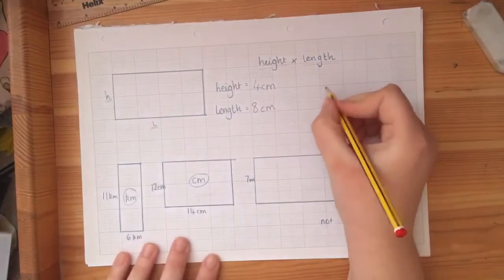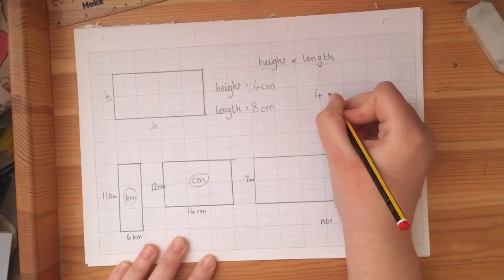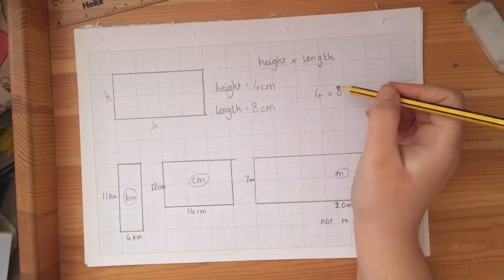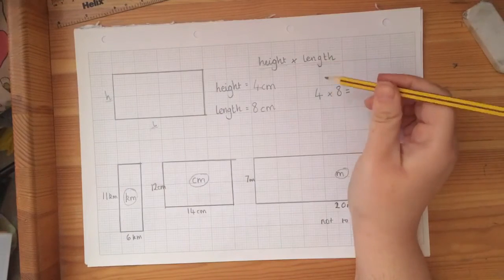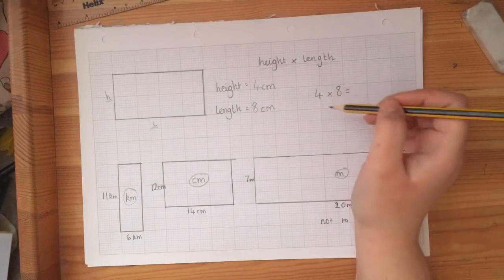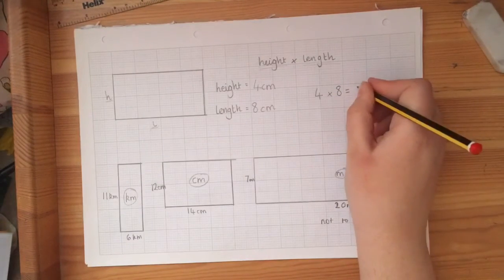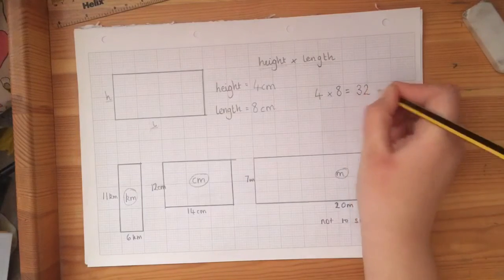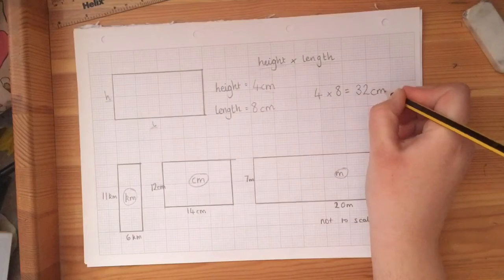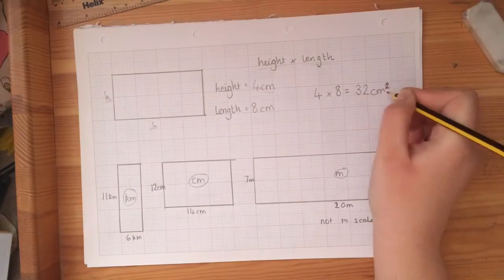So what I've got to do now is do the height, 4 centimetres, times by the length, which is 8 centimetres. So 4 times 8, if you don't know that off the top of your head, if you know 5 times 8 is 40, just take away an extra 8, so that makes 32. And then we're still in centimetres, and remember your very important centimetres squared.